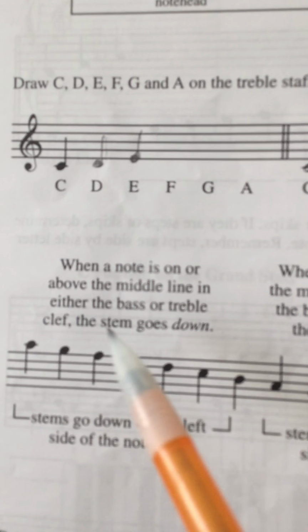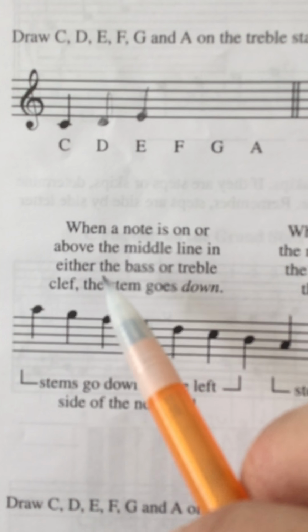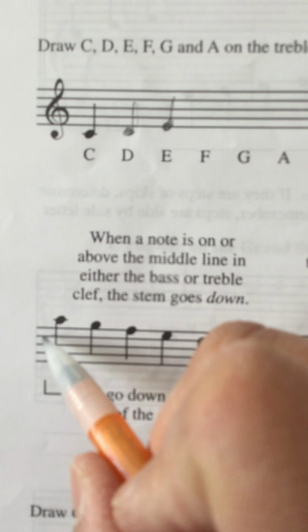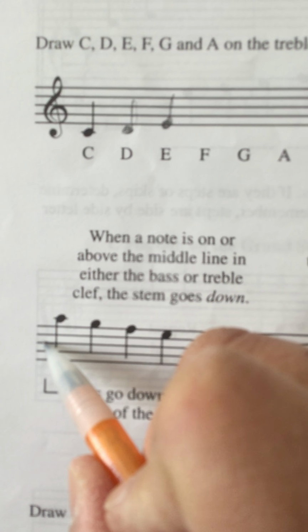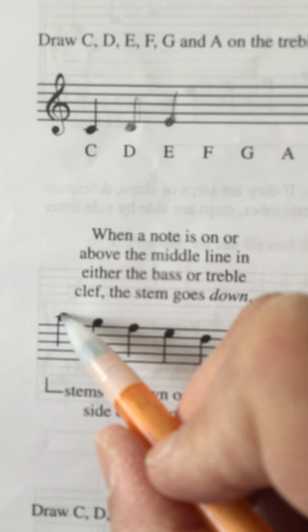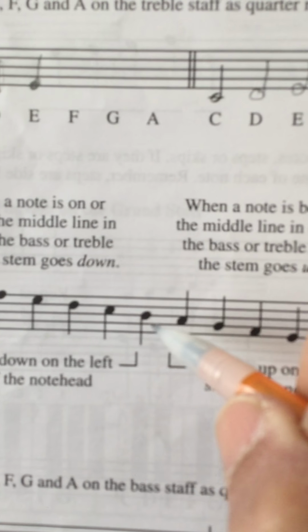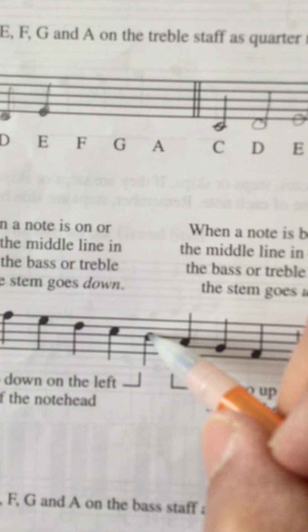So the next part, this is where the stem direction changes. So it says when a note is on or above the middle line, so what you're looking at is out of those 5 lines, this line. If that circle is above that center line, then that stem should head down on the left, right? All these are down, down, down, down, down, until, right, you hit the center line.